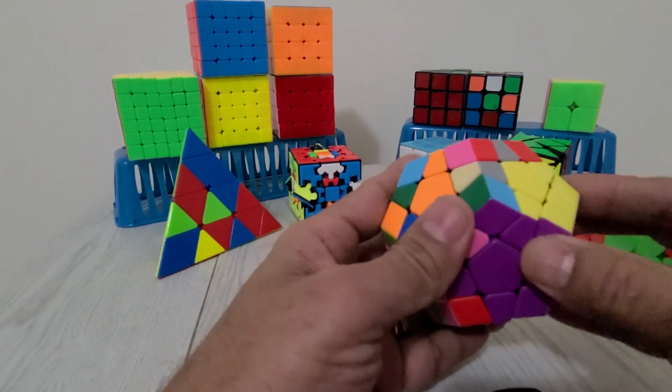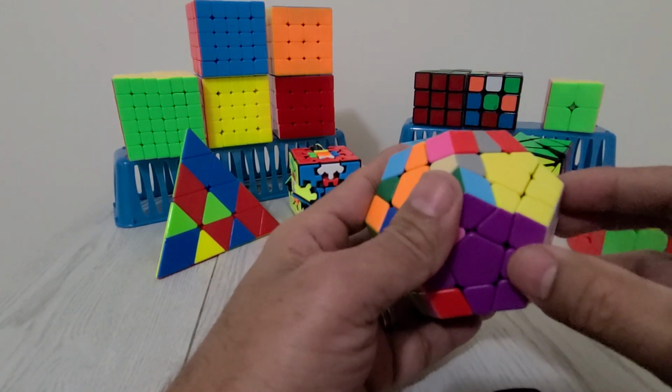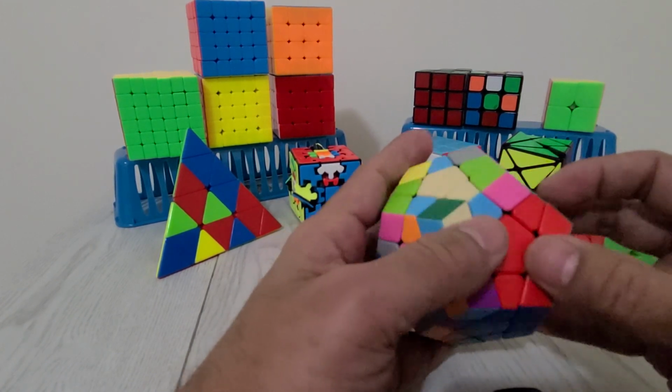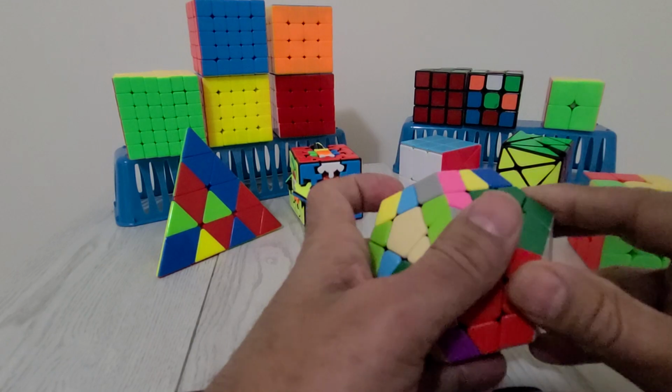So as you are aware, the first step is to fix the first white layer. The second is the second layer. So now we have fixed the two steps. We will go on to the third step. But before that, we will take a small break.